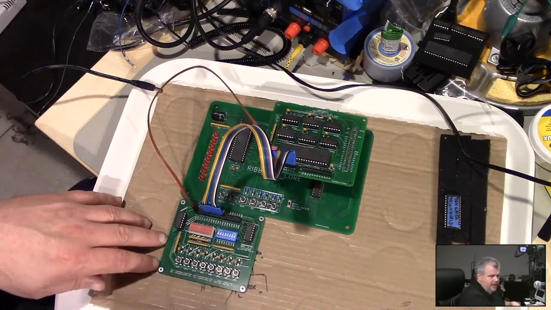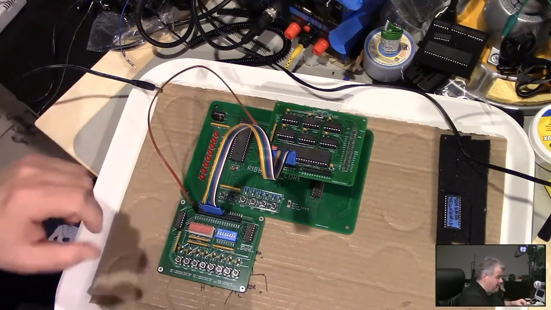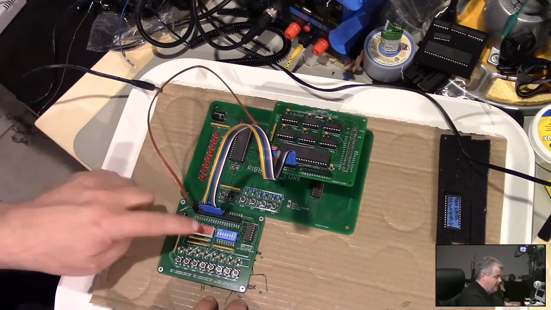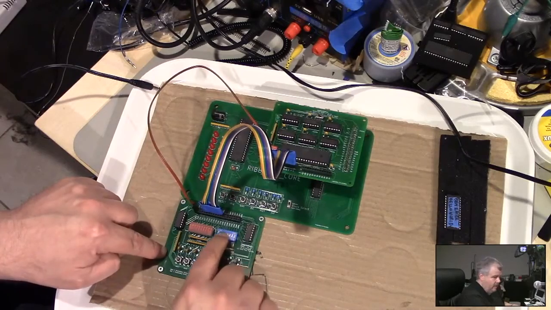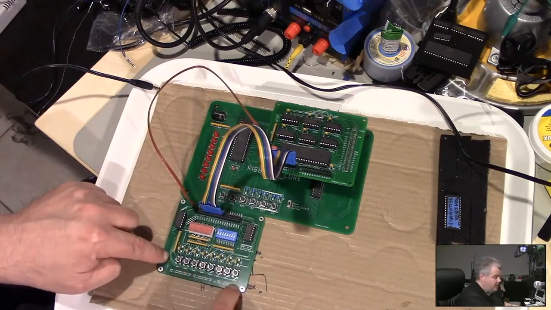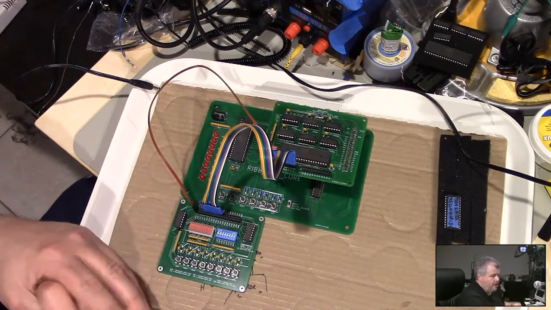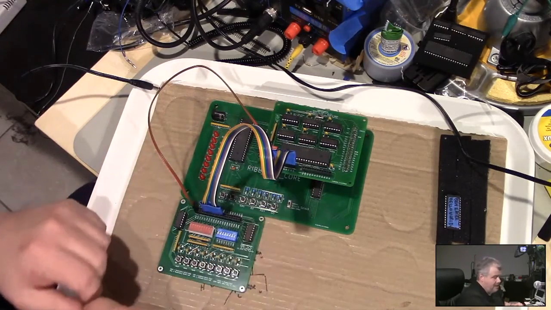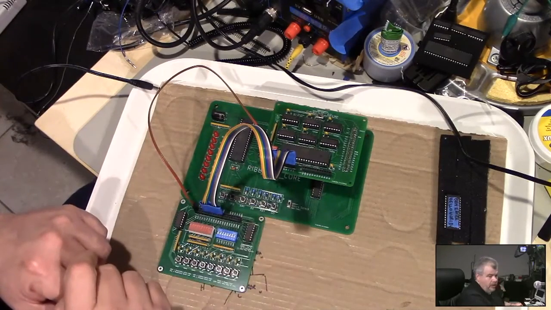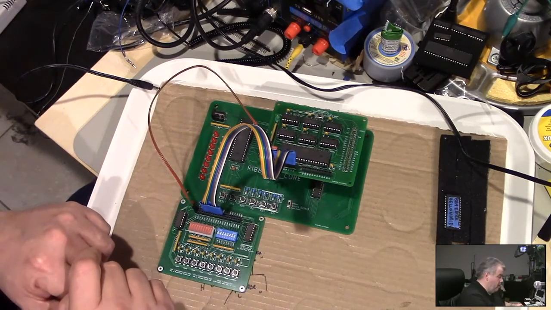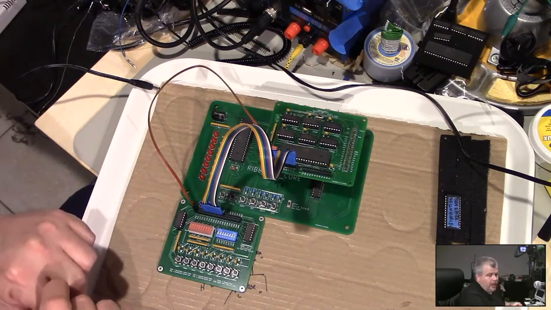I'll discuss these a little further after the demo, but basically this allows me to have lights, latching switches, and momentary switches that I can connect to breadboard projects, or as in the case of this, just hook up to port A on the Genio.